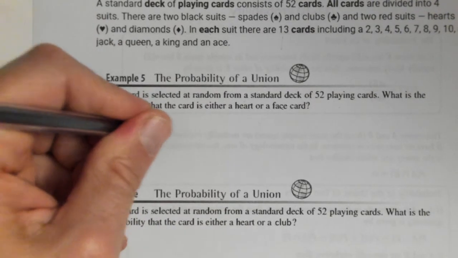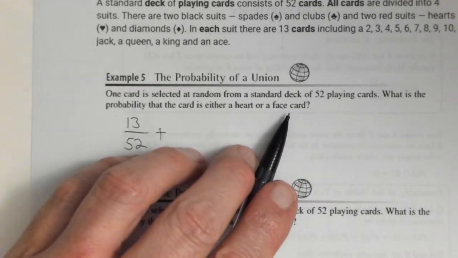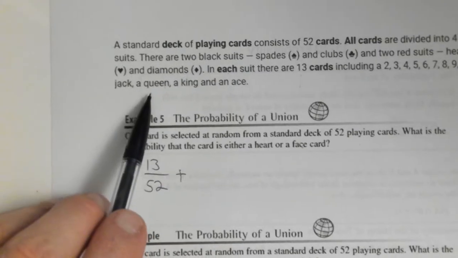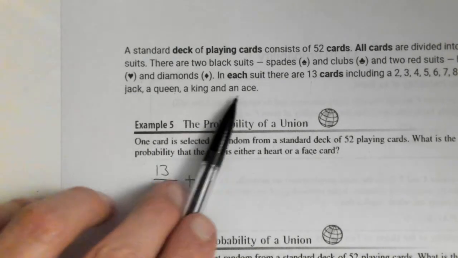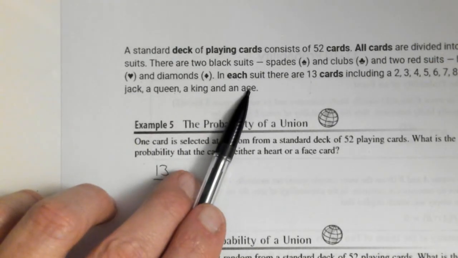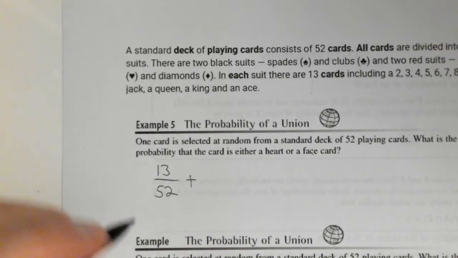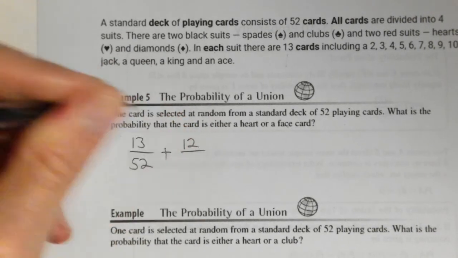Now, I need to add to that the probability of the second event occurring. The probability of the second event is that I'm getting a face card. What's the probability of me getting a face card? Well, there are 3 face cards in each suit: Jack, Queen, and King. Ace doesn't have a face on it, so it's not a face card. But there are 3 in each suit, and there are 4 suits. 3 times 4 makes 12. There are 12 face cards in the deck.